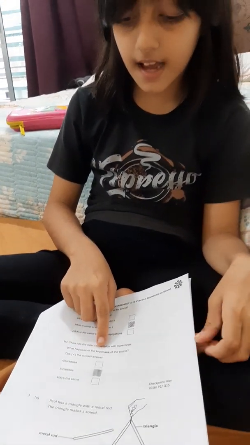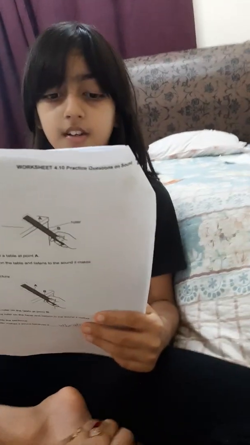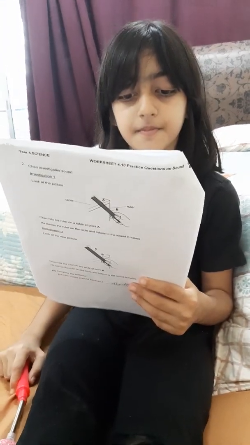What happens to the loudness of the sound? Take the correct answer. Does it decrease, or does it increase, or stay the same? Yes, the answer is increases, because it hits us harder, like this. Okay, let's go to the next question.